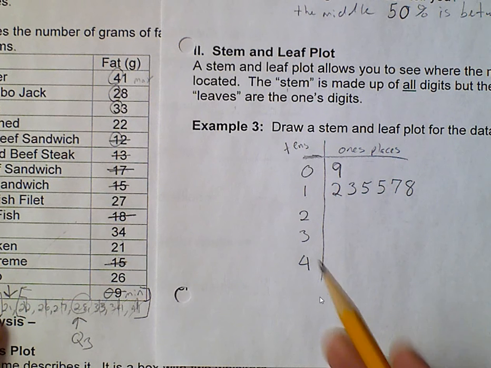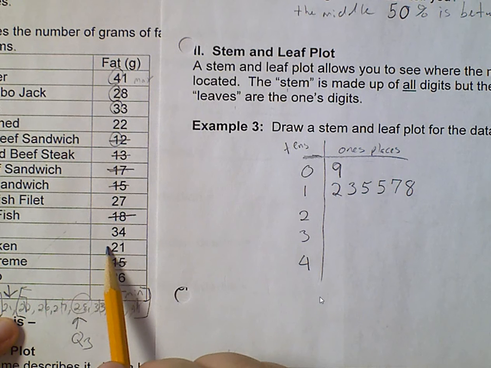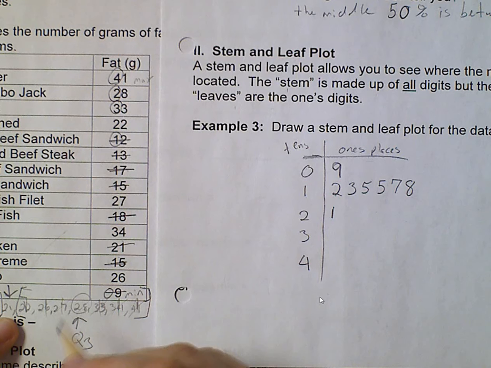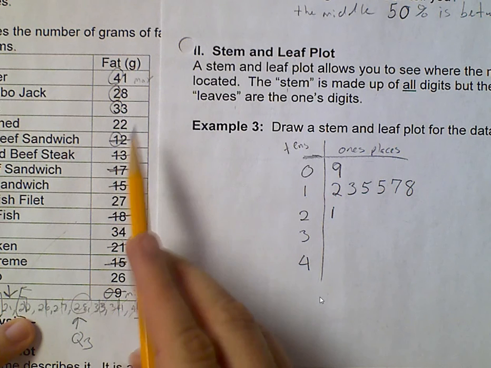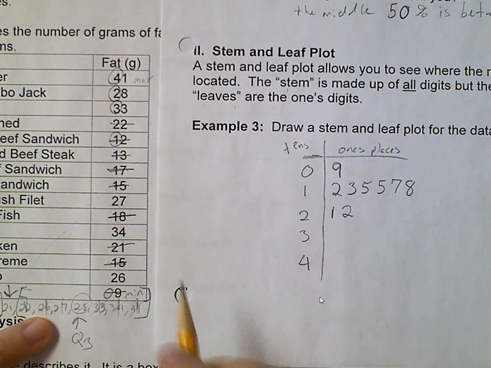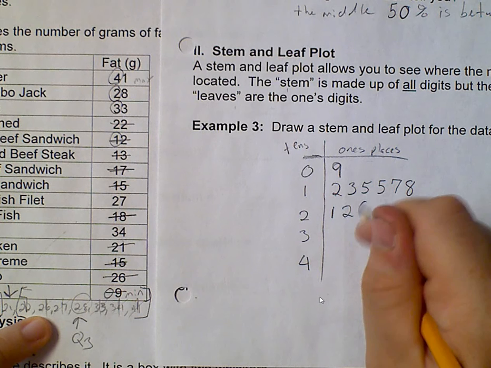My first number in the 20s is 21. So I'm going to put a 1 by the 2. Next I have 22. And then 26. And then 27.